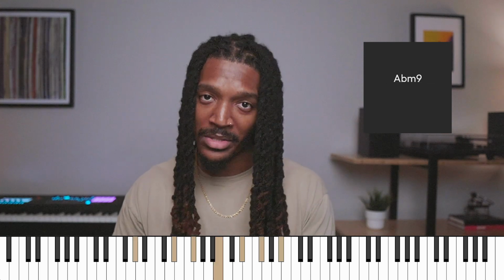So right now I'm playing a B flat alt. If I go down a whole step, I'm at A flat. So what if I play an A flat minor chord? Right? That works too. That sounds good. That sounds good as well.